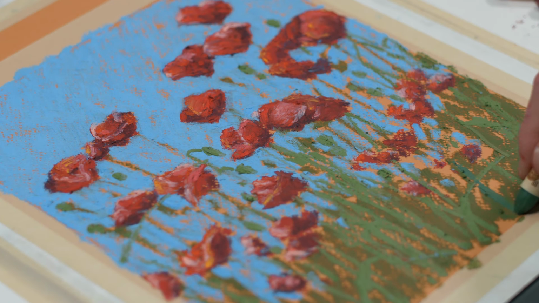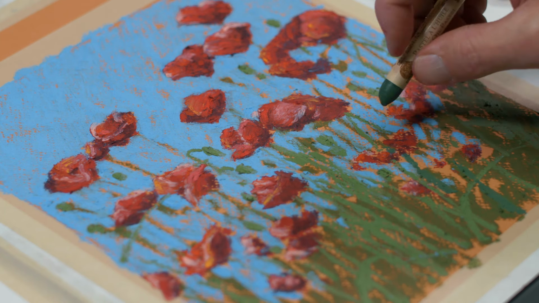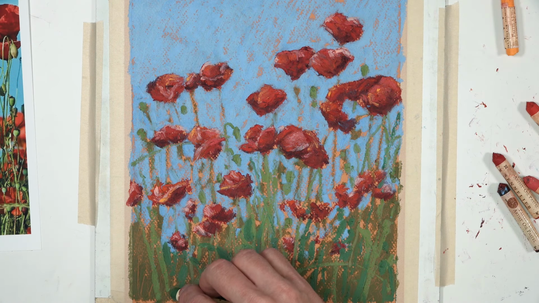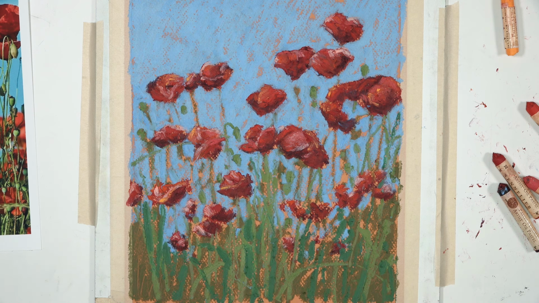We'll also use a variety of different greens as well. In this case, a green that leans a bit more towards blue. And here again, we'll pull our strokes upward as each stem grows into the sky.